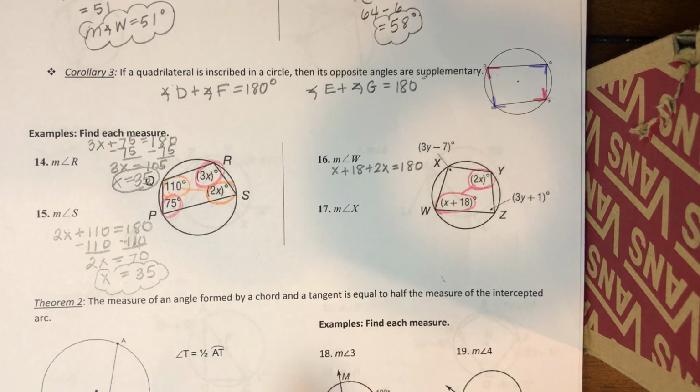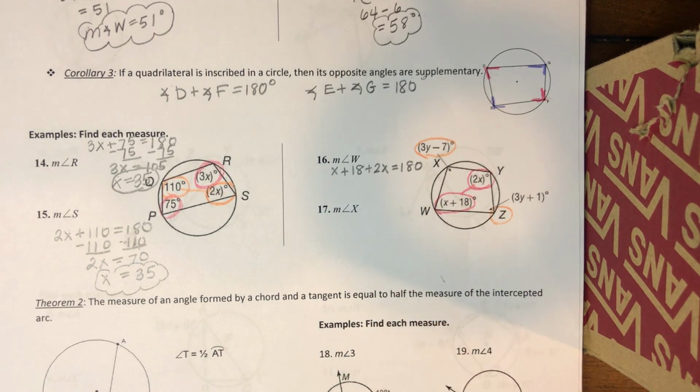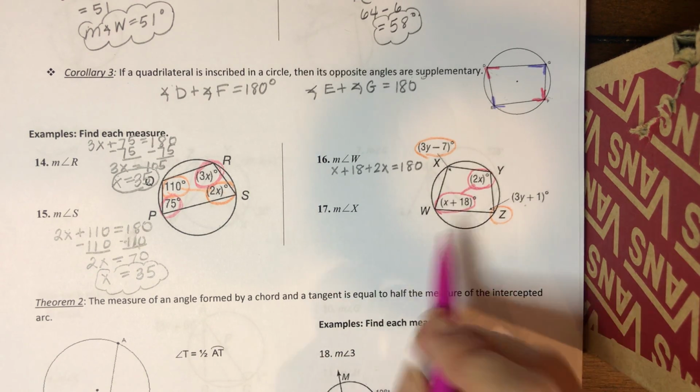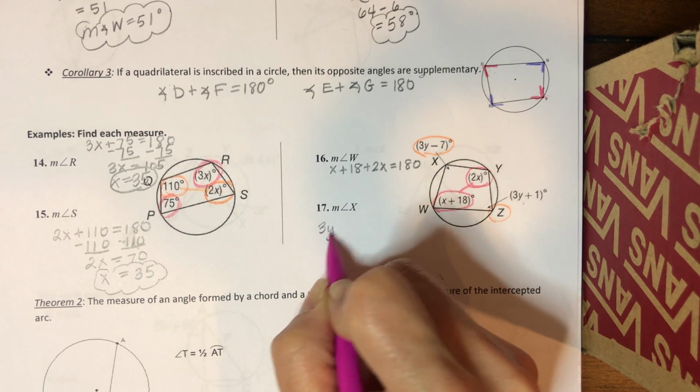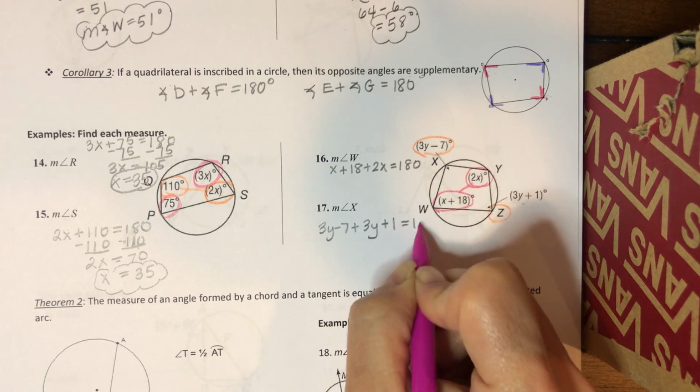And then for 17, x and z, we have 3y minus 7 plus 3y plus 1 equals 180.